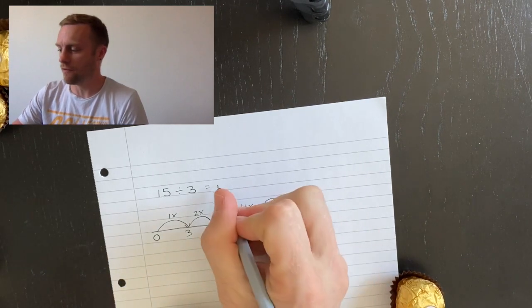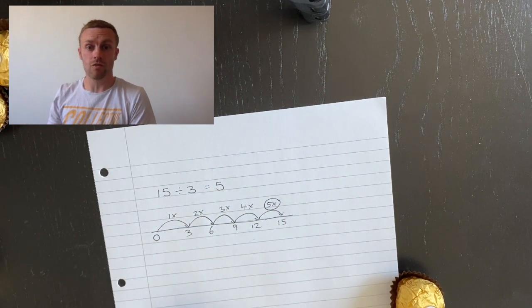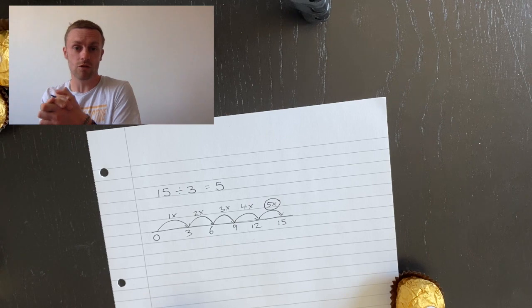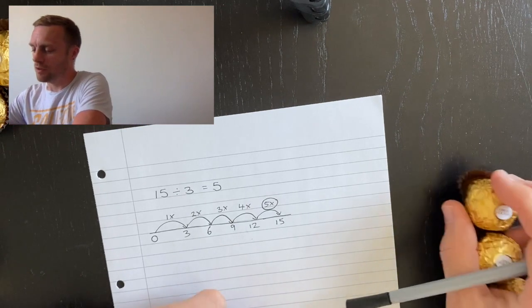So I had 5 lots of 3 made 15. We know that we had 5 groups. So 15 divided by 3, 3 in each group, gives me 5 groups.